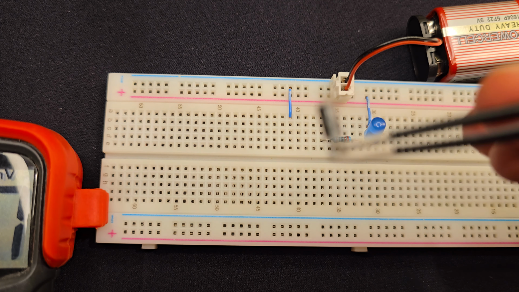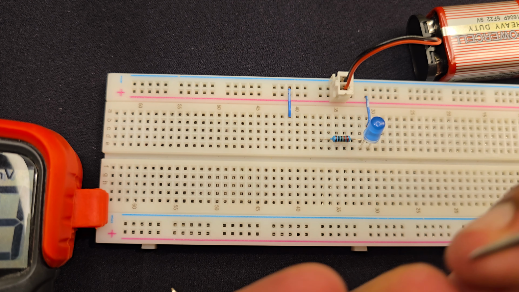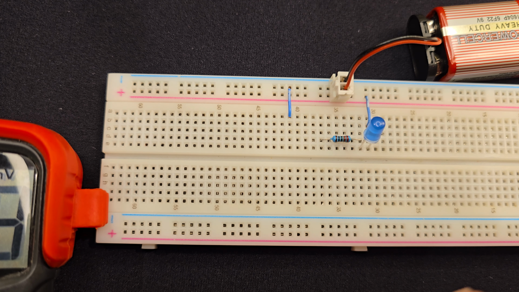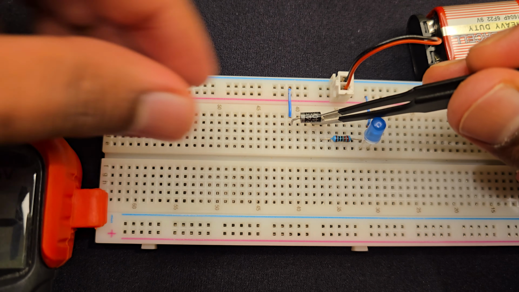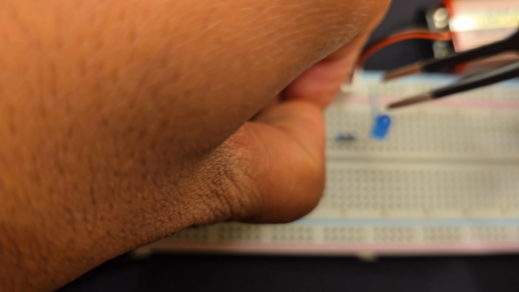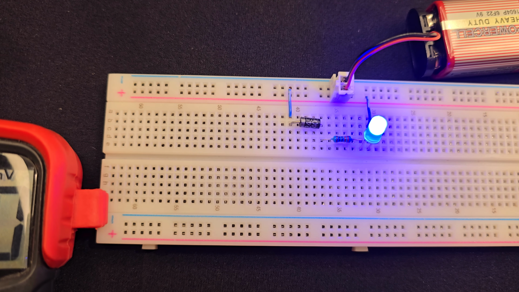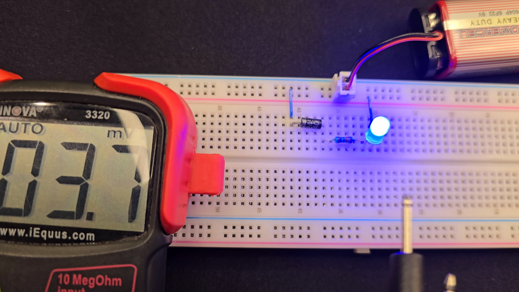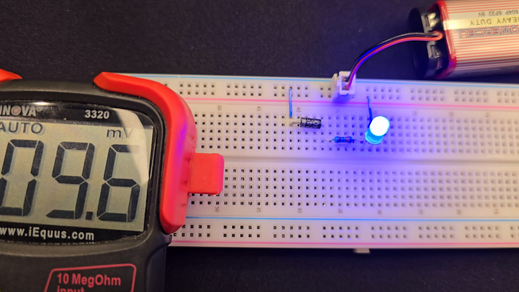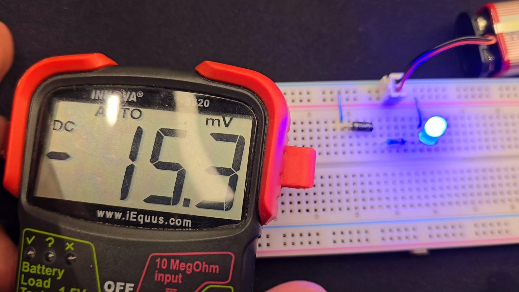Now I'm using a Schottky diode. Let's see what the Schottky diode does. I'm connecting it in forward biasing. Diode conducting electricity. That's the current in the circuit. Let's see what's the voltage drop across the Schottky diode.